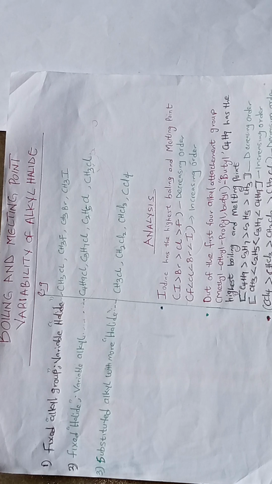So if you check the chain, who has butyl? Any halogen compound that has butyl attached to it will be the highest in the arrangement. And don't forget that decreasing order is from highest to lowest using the greater than symbol. Increasing order is from lowest to highest using the less than symbol. And finally, when you come to substituted alkyl halides, any alkyl halide that has a larger number of halogens involved, like our CCl4 that has no hydrogen at all, will have the highest boiling and melting points compared to others.